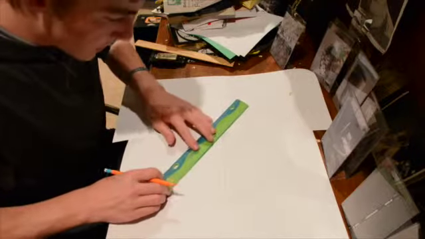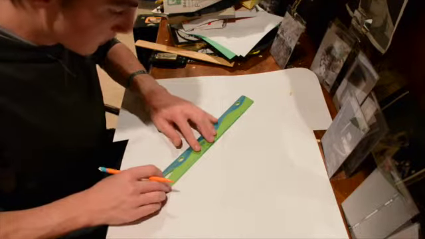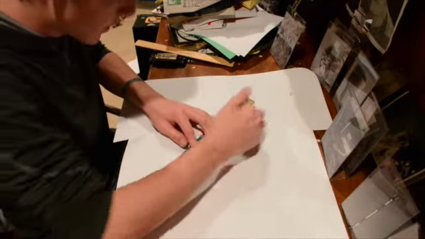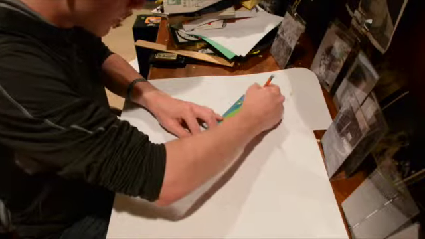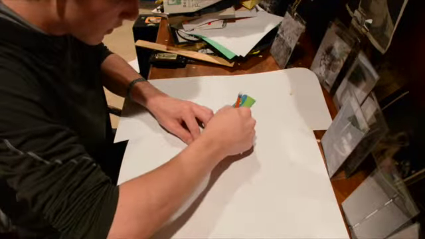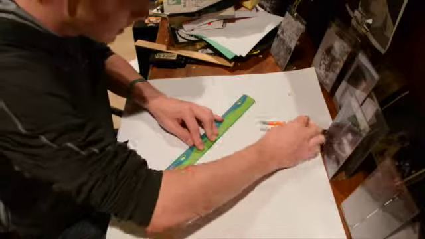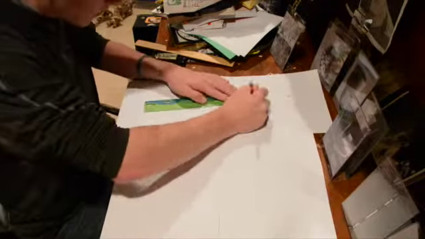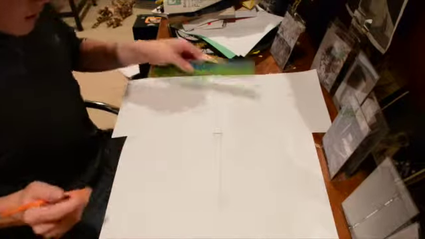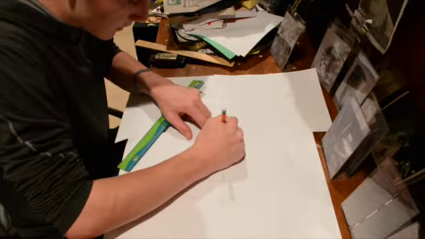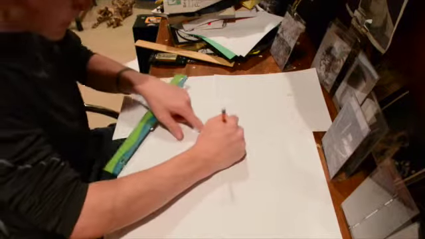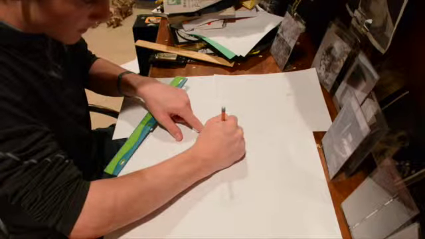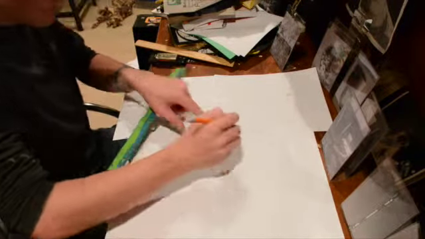Now, to find the center of the circle, we need to do that again. And the points where these lines cross, these 2 triangles, should form the center of the circle, right there.